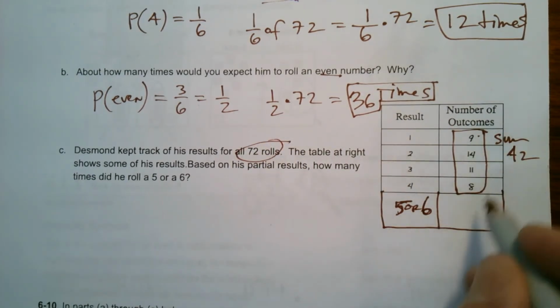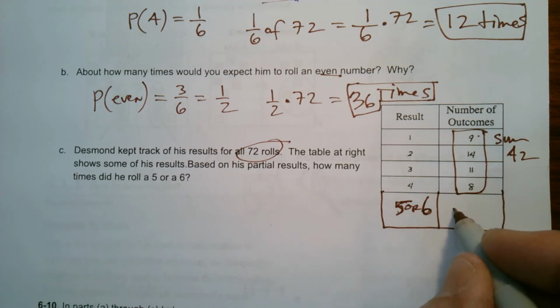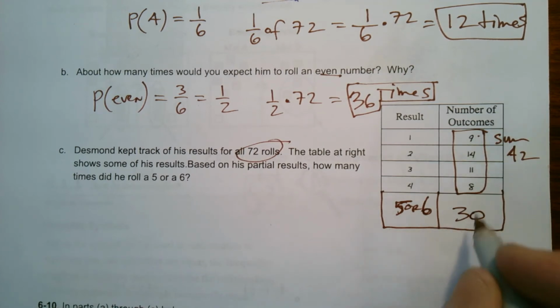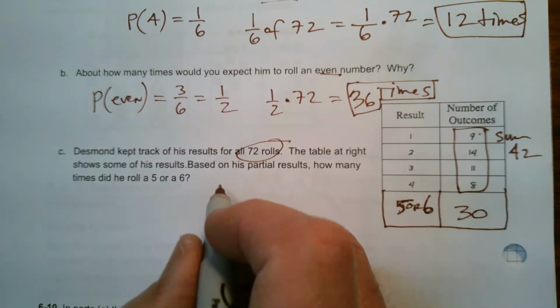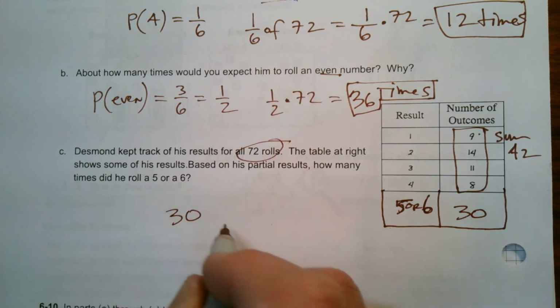So based on this data, we would expect him to get a 5 or a 6 30 times, based on the fact that this is how many he already has. So we would expect that the 5 or 6 should have been 30 if he's rolled them 72 times. Okay, so in this case, we would say 30.